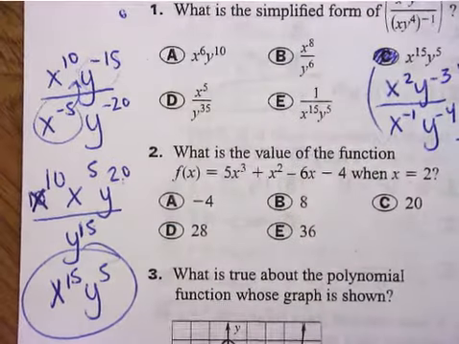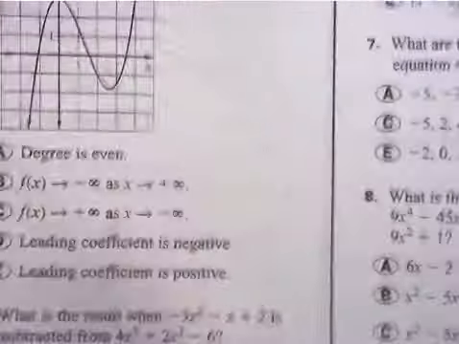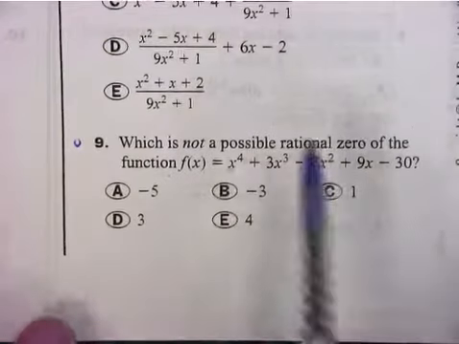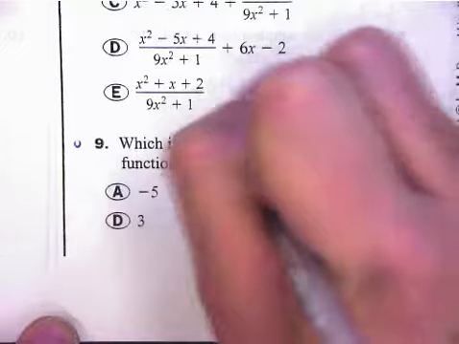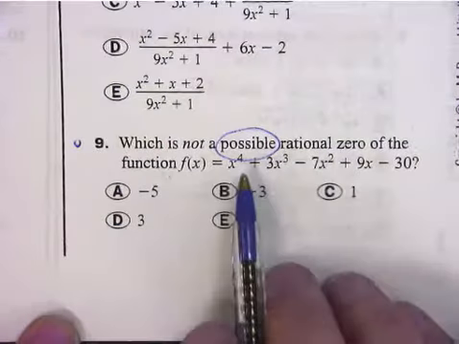The next problem you guys asked for is number 9. So let's see. Number 9, which is not a possible rational zero of the function? The word possible here means what numbers couldn't possibly work.